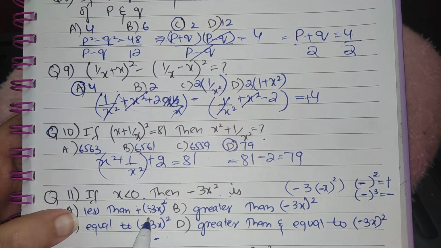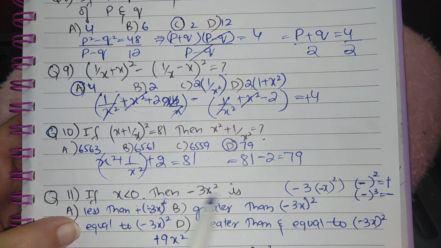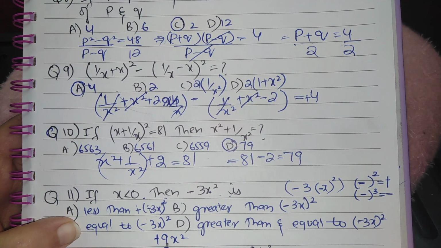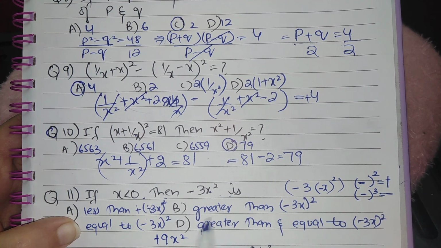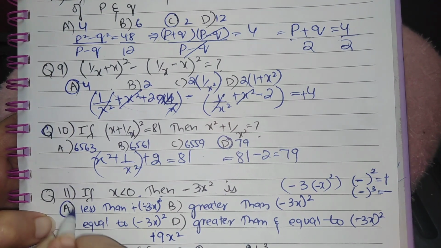So by seeing the options, minus 3 square will be plus 9 and x square gives 9x square. So this value will always be less than 9x square. It will not be greater than or equal to this value. So option A is correct.